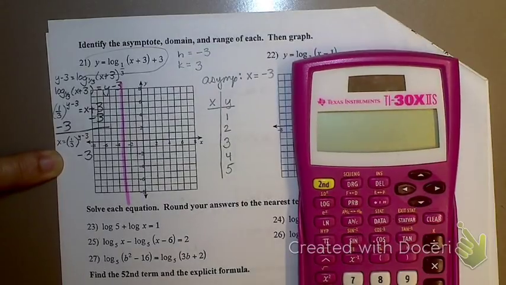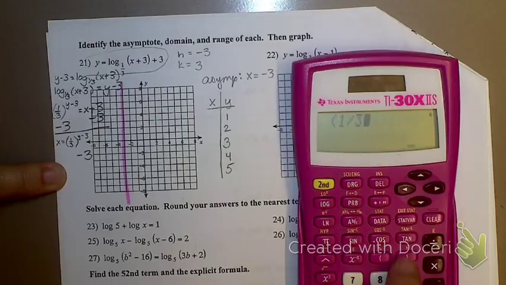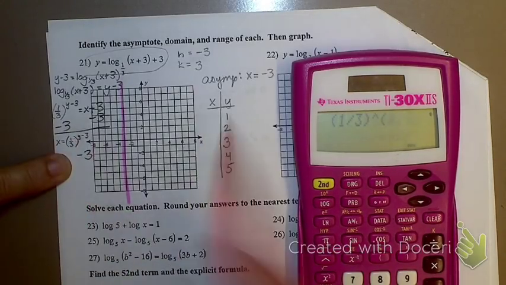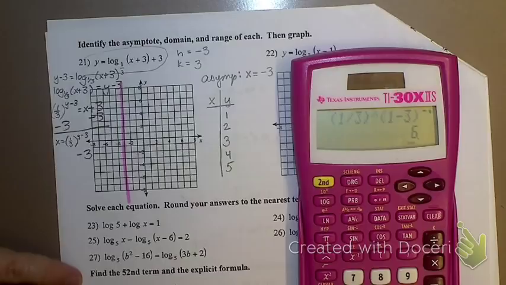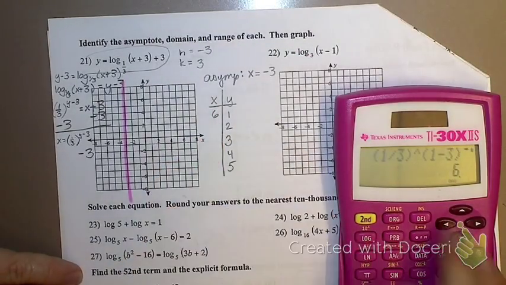So, let me start plugging some stuff in. 1/3 to the parentheses, y minus 3. I'm going to start off with y is 1 minus 3. Close your parentheses so it knows that minus 3 is happening after, and I get 6. Now I'm going to go change the 1 to a 2.